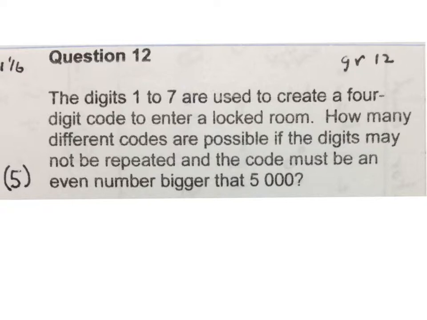The question reads, the digits 1 to 7 are used to create a 4-digit code to enter a locked room. How many different codes are possible if the digits may not be repeated and the code must be an even number and it must be bigger than 5,000?